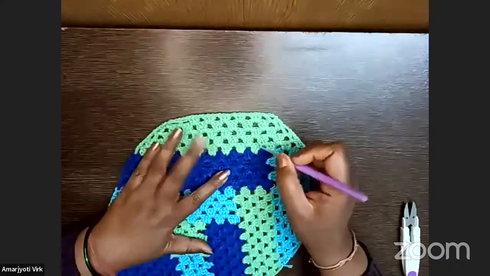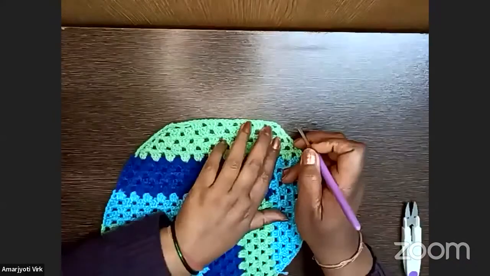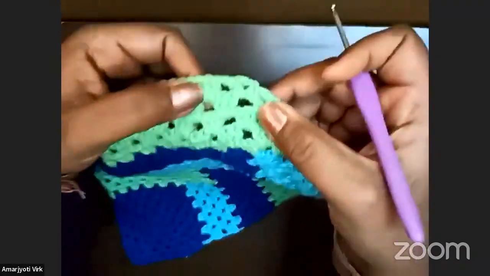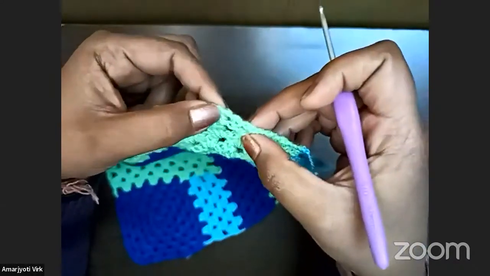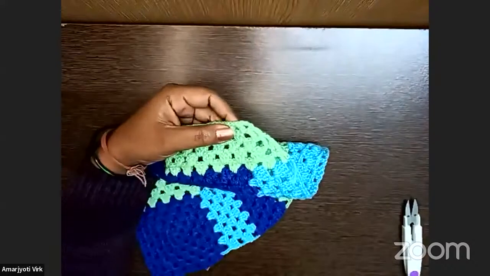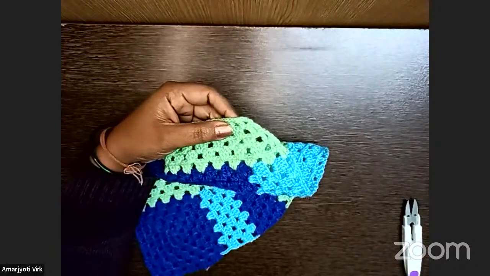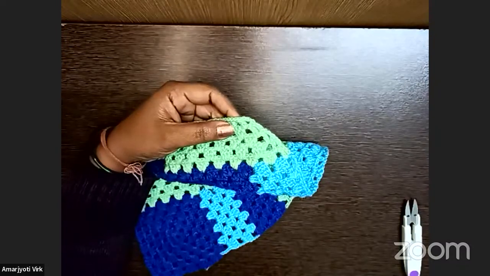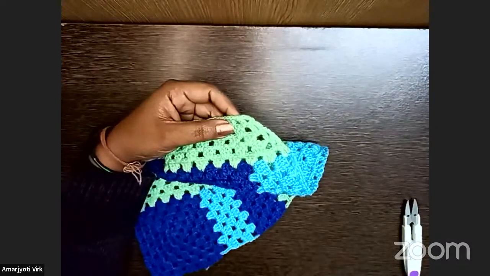4th row. And 5th row. I'll start to tell you with a chain of 3. Ma'am, ask someone to mute. Not able to hear your voice. Whose voice is coming from? Please mute a little. Thank you.